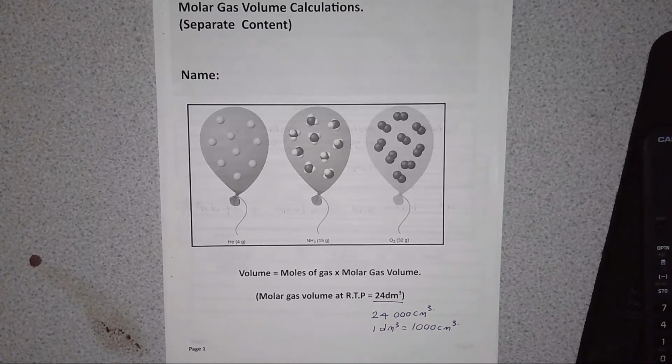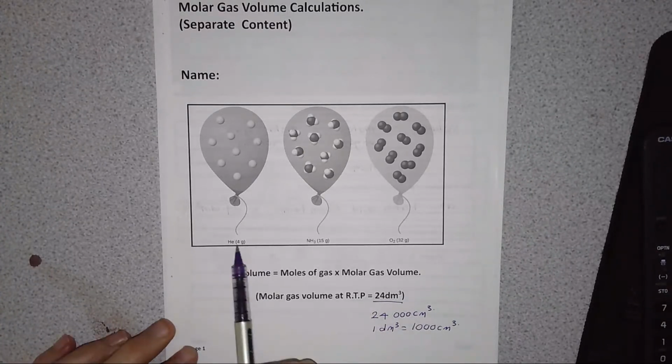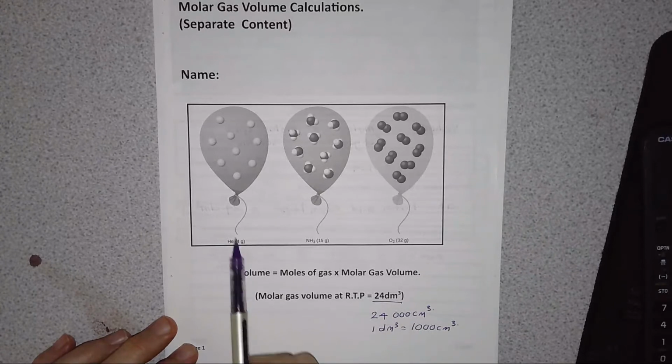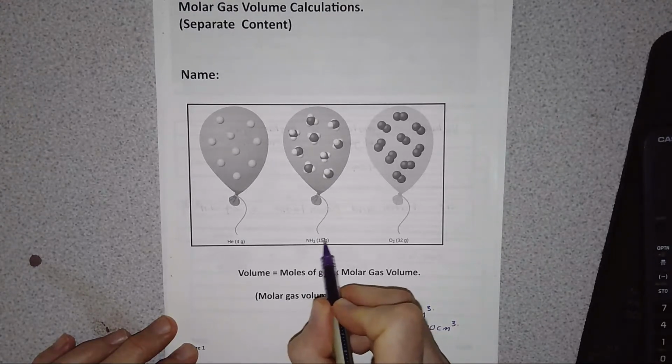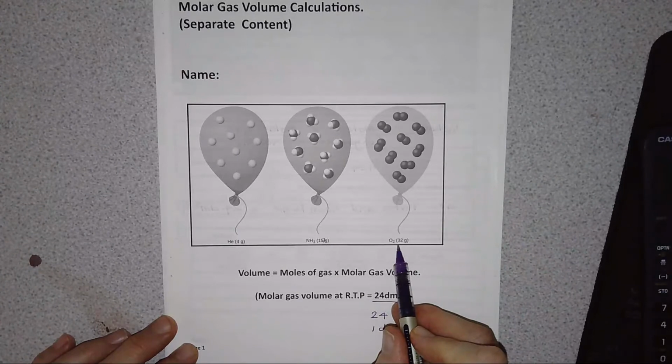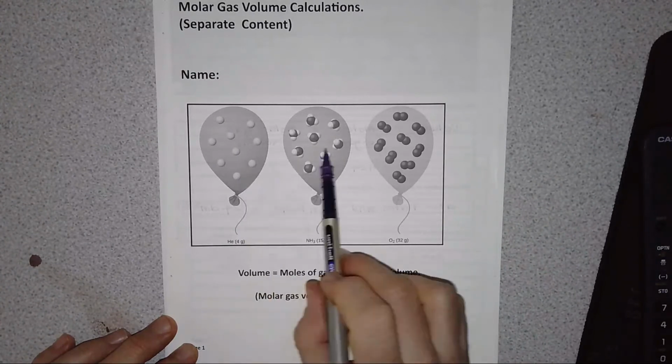You'll see here 1 mole of helium is 4 grams. It occupies the same volume as 1 mole of ammonia. It says 15 there, it should really be 17. And 1 mole of oxygen here is 32 grams. You notice that 1 mole of each of these gases occupy the same volume.